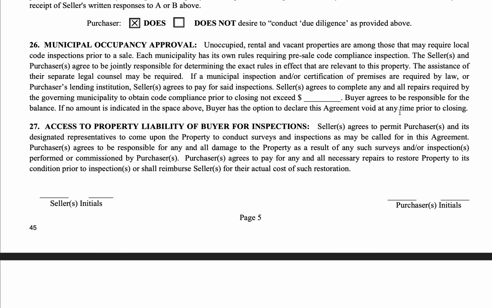So let's say that the municipality requires $5,000 in repairs, and we only put $1,000 in this section, that means you'd be responsible for $4,000. So typically I leave it blank, and that way we are not putting you in that situation.